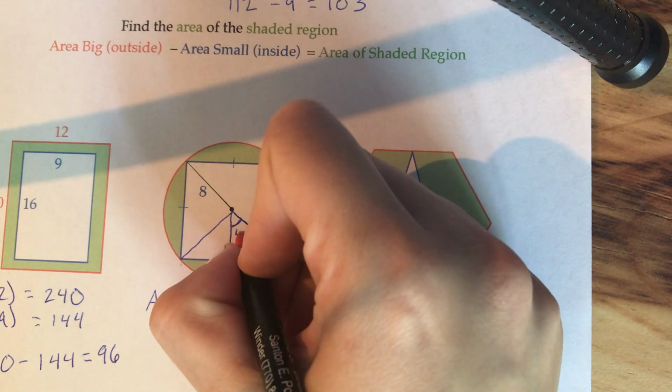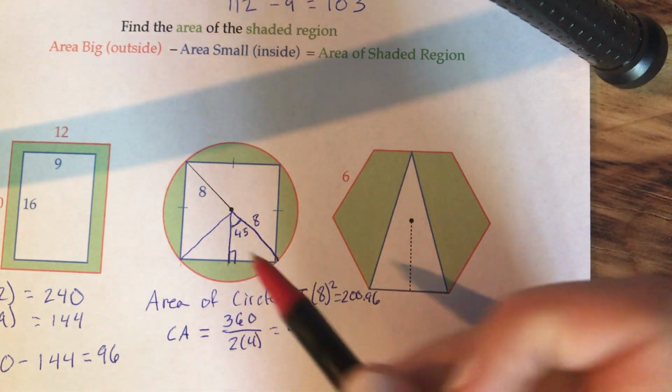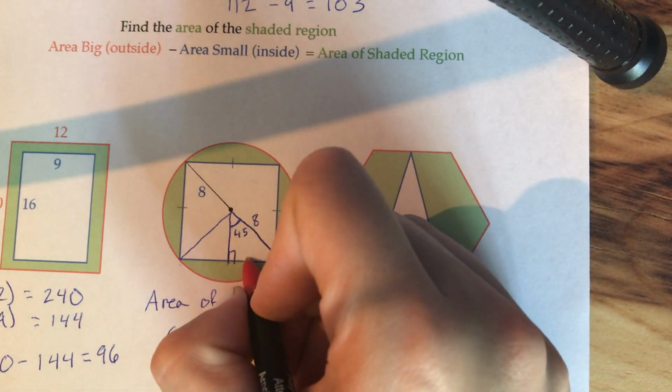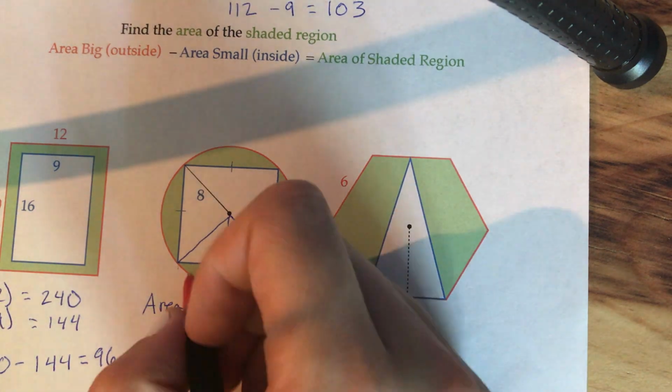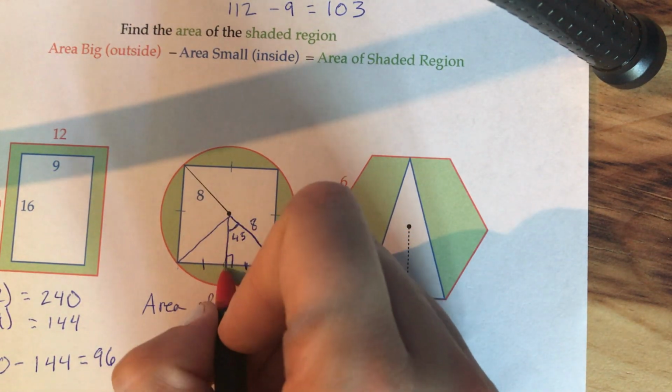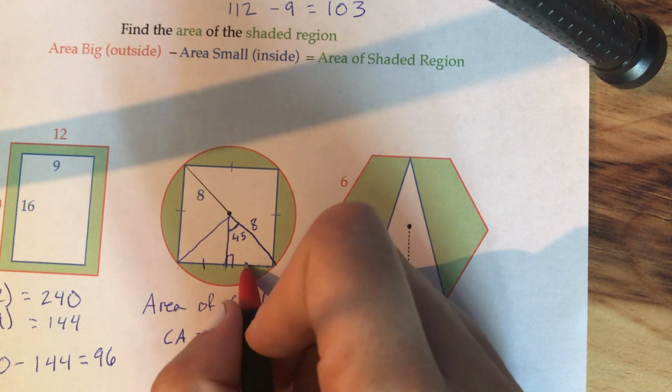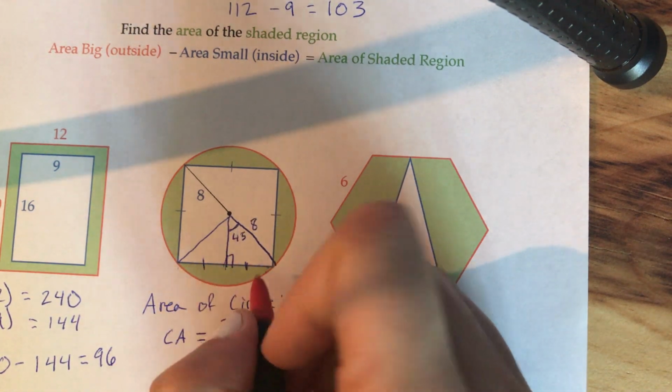Okay, so we know this angle right here is 45. So I'm trying to find this side right here, because if I find this side, we know my apothem cuts this side in half. So I can just double it to find the whole length here.